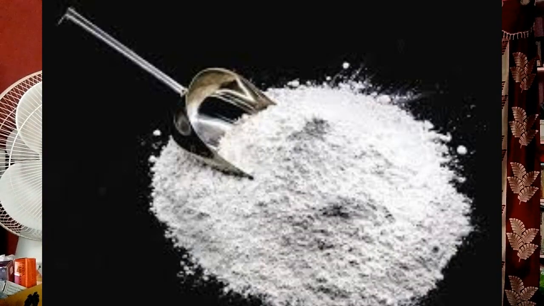And next point is, bleaching powder used for clothes? The bleaching powder is used in the laundry for the bleaching of dirty clothes. It acts as a bleaching agent for cotton and linen in the textile industries.